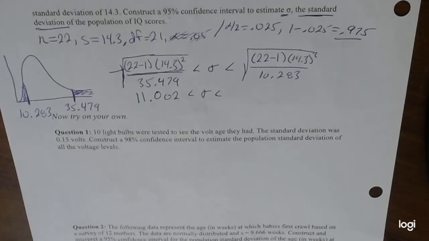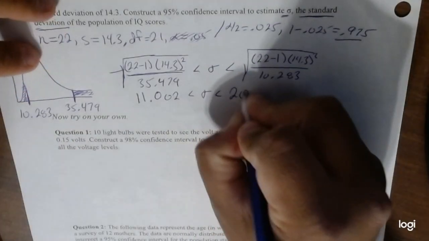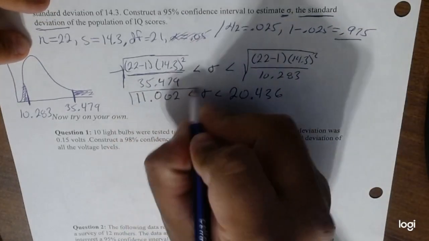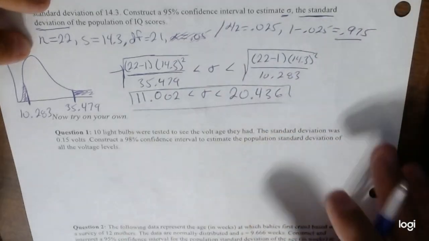And now we do the same thing on the opposite end. So 21 times 14.3 squared. And now we divide it, but this time by 10.283. And then finally taking the square root of that should give you 20.436. And there is your confidence interval itself right there.